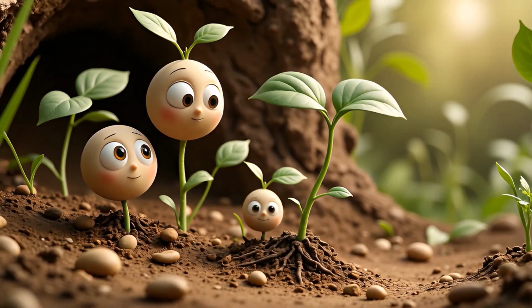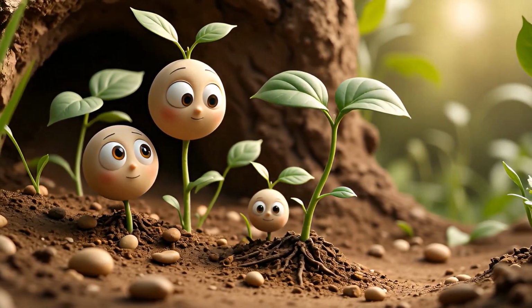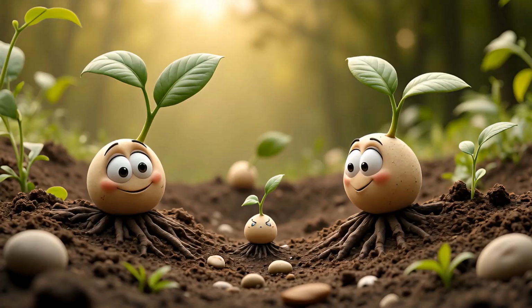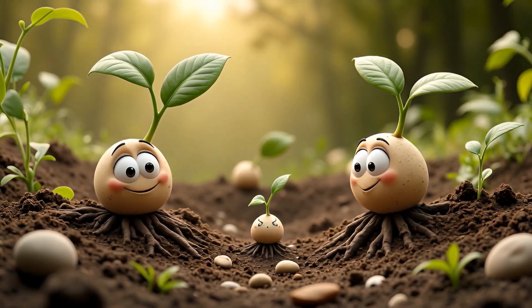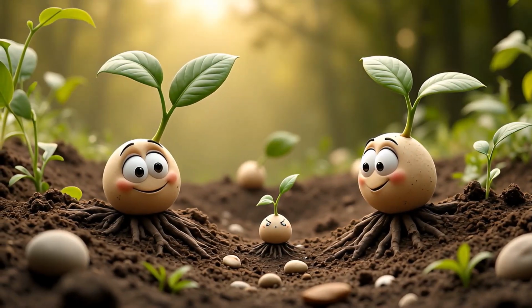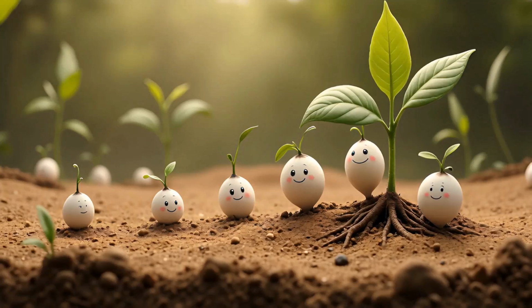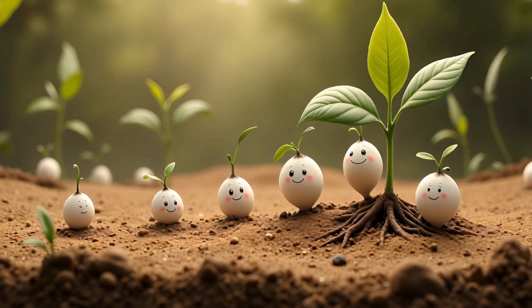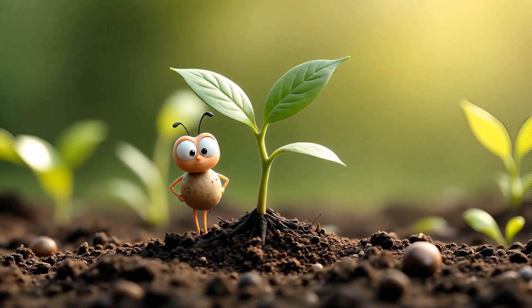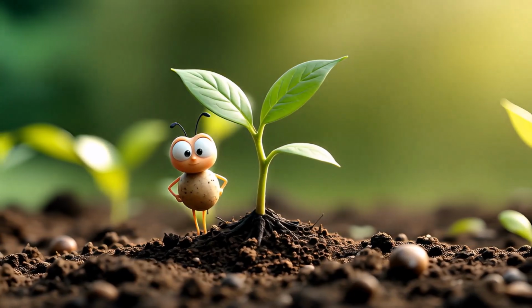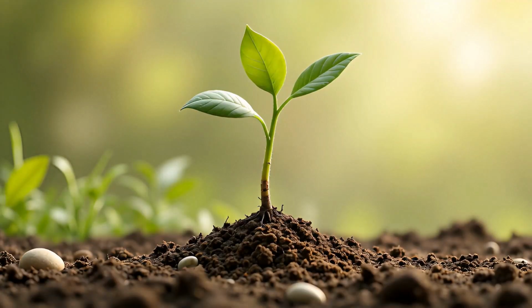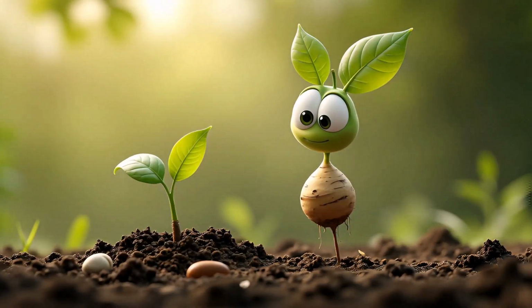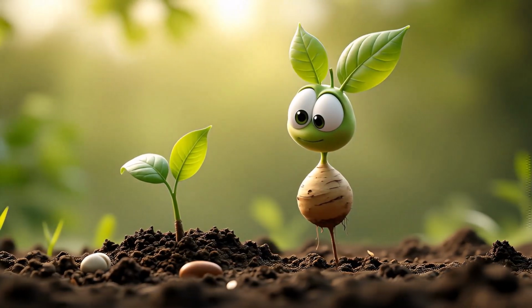Days passed, and Sunny stayed in the dark. Other seeds nearby began to grow. Sunny felt worried. "I am too small," he said. "What if I fail?" The soil whispered softly, "Just try." Sunny took a deep breath. "I will try," he said bravely. He pushed his tiny root down into the soil and reached upward with all his strength. It was hard, but Sunny did not stop.